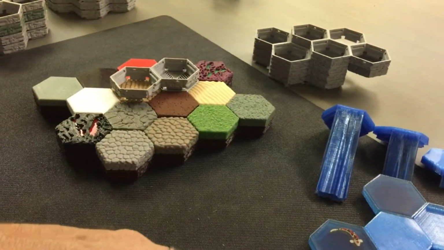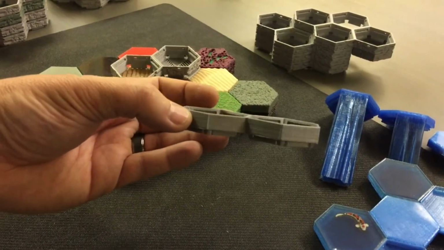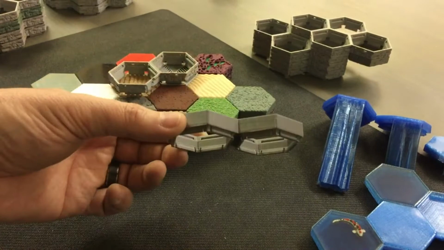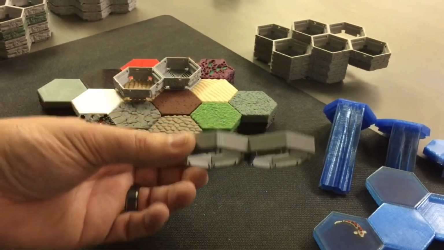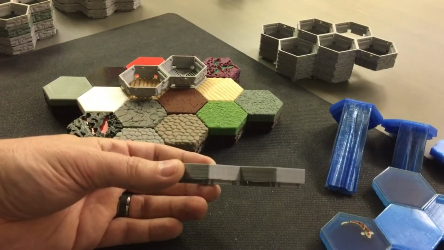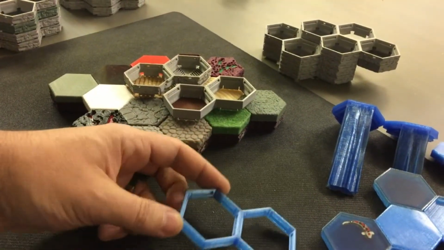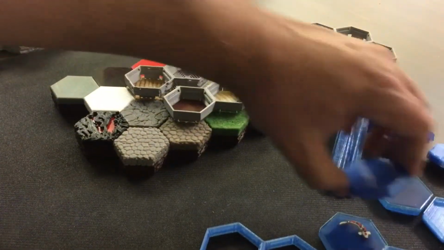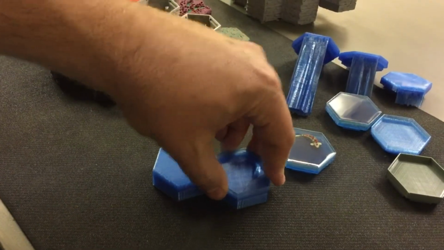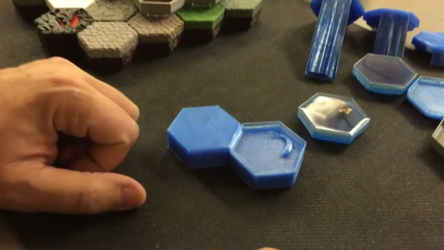And then also there will be one in the set that has no pattern on it at all. It's just a straight one, and can be used for different things. You could print these in white for your snow tiles when you're expanding, or you can use them for the water tiles. So again, just start putting your water tiles on here, and that matches up and gives you a good look for water.